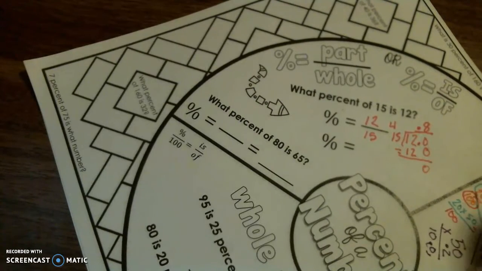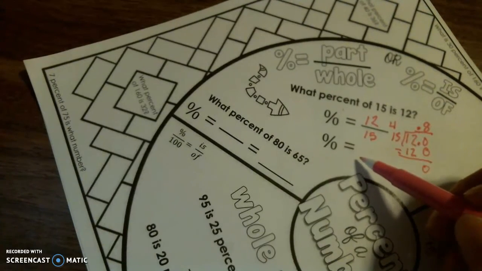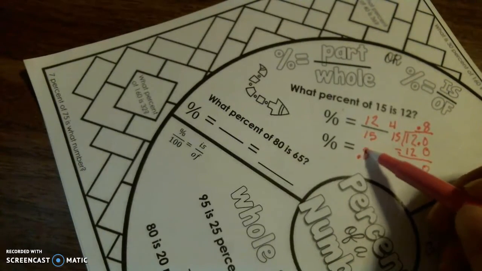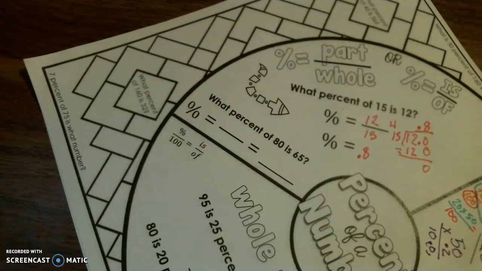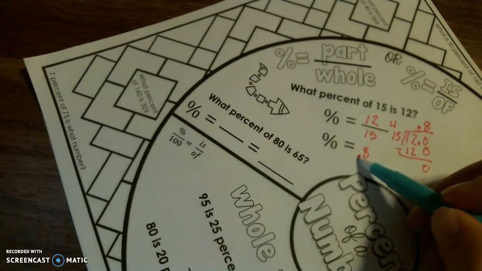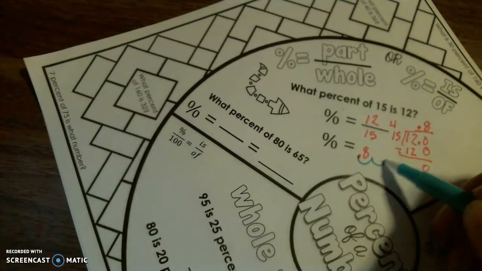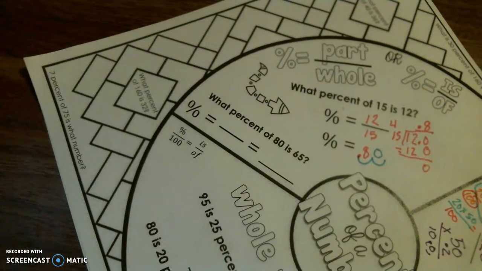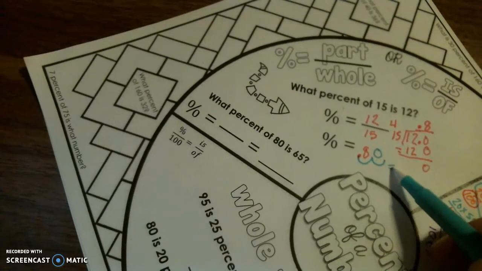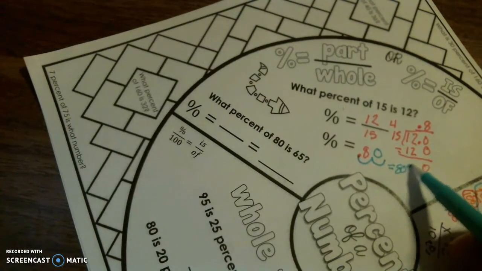So we have 0.8, which we now need to turn into a percent. To turn it into a percent, we move our decimal 2 places to the right, and we add in that 0. So that equals 80%.